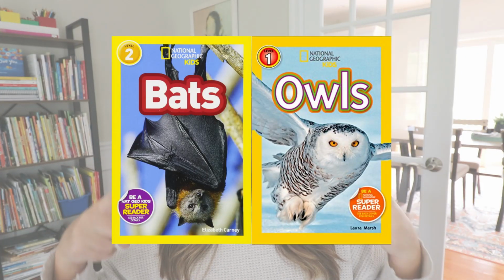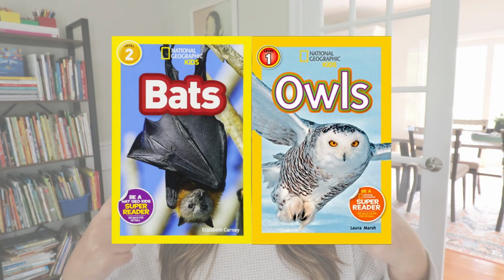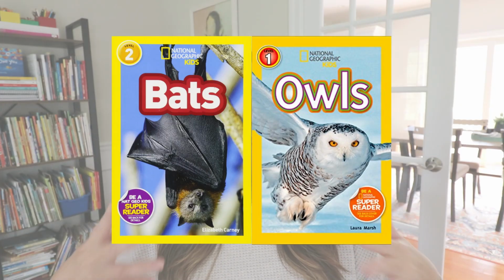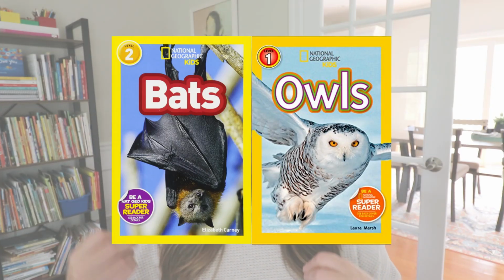These are just the National Geographic little readers, and they share tons of quick and easy and fun facts about both bats and owls. So I'd spend a little bit of time reading both of those books aloud, probably bats on one day, owls on the other day, and then we would go ahead and practice comparing and contrasting these two animals. What is alike about these animals? What is different about these animals?